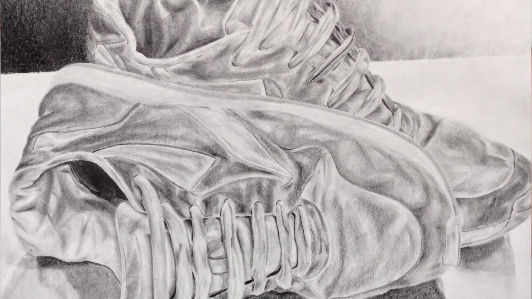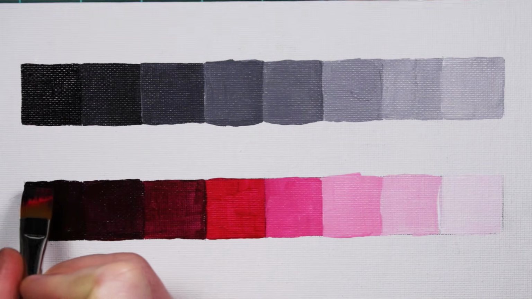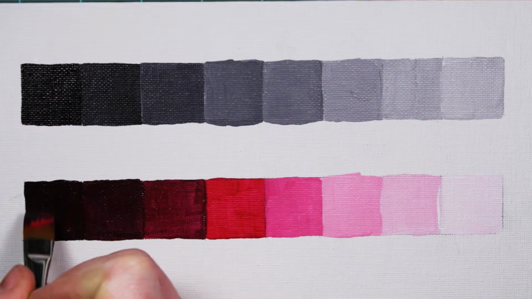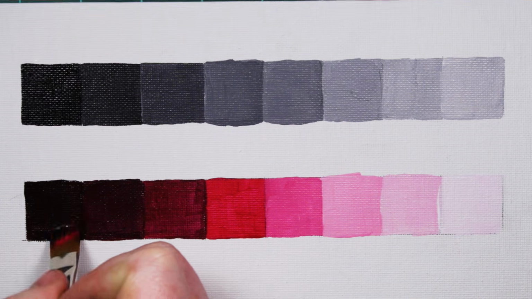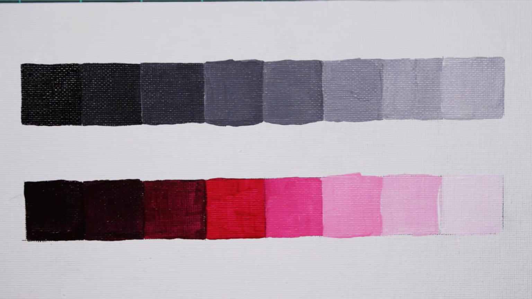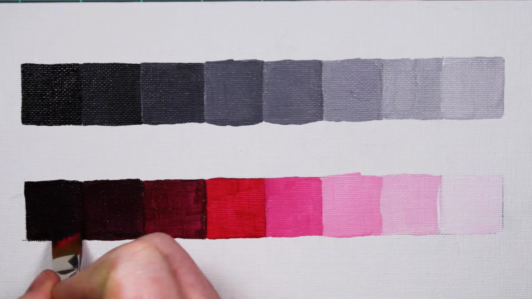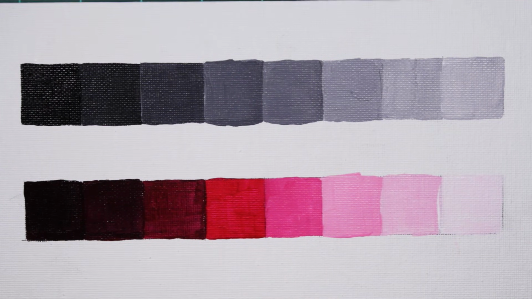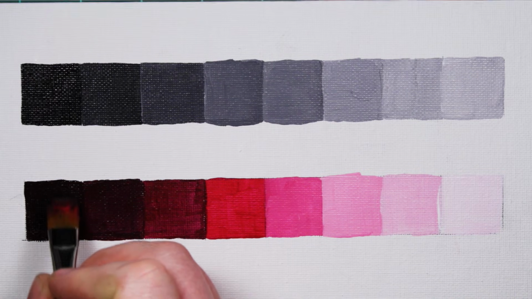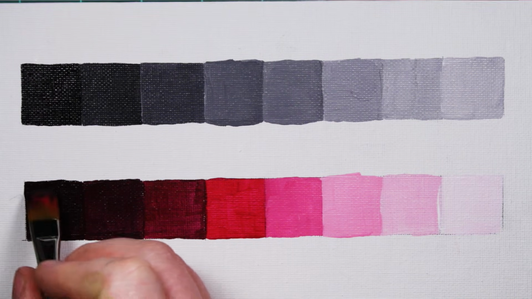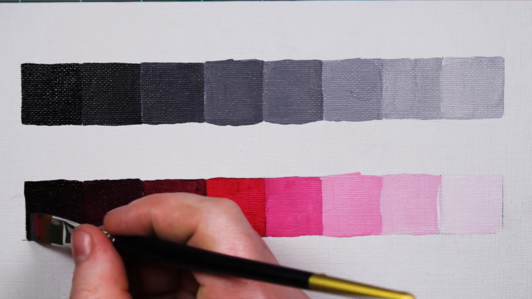But value isn't just limited to grayscales. Here's a value scale made with color. Notice that the darkest value is still black, and the lightest is still white. But the middle values are colored instead. This is called a monochromatic scale. Mono means one, and chromatic means colorful, full of one color.